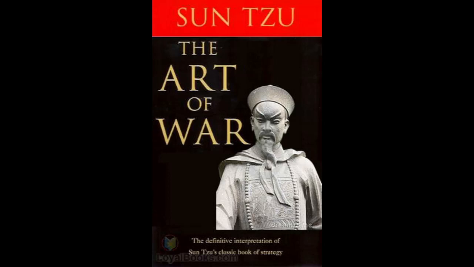68. At first, then, exhibit the coyness of a maiden until the enemy gives you an opening. Afterwards, emulate the rapidity of a running hare, and it will be too late for the enemy to oppose you. End of chapter 11.